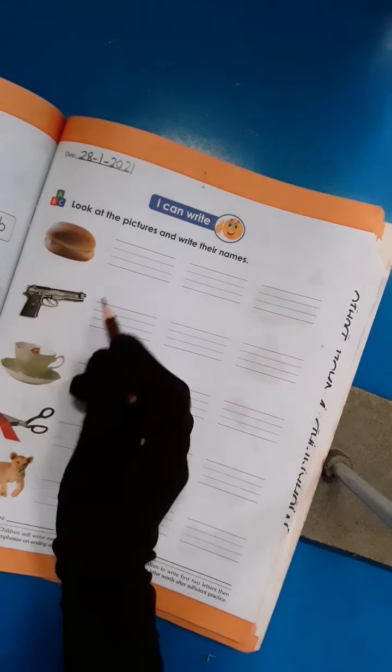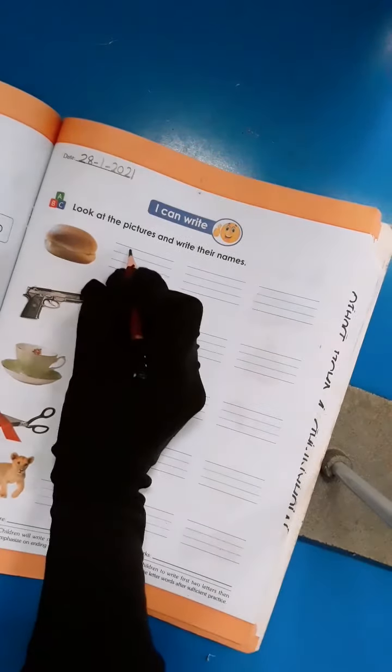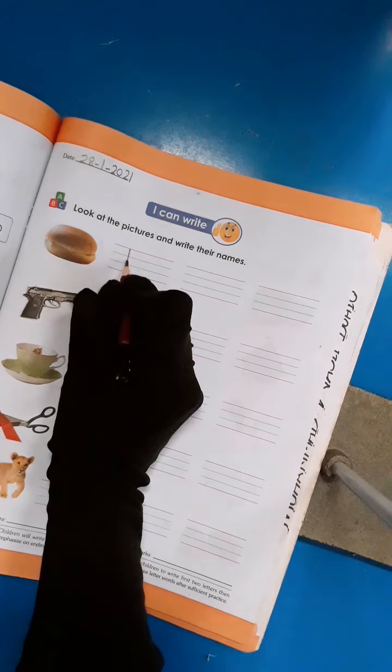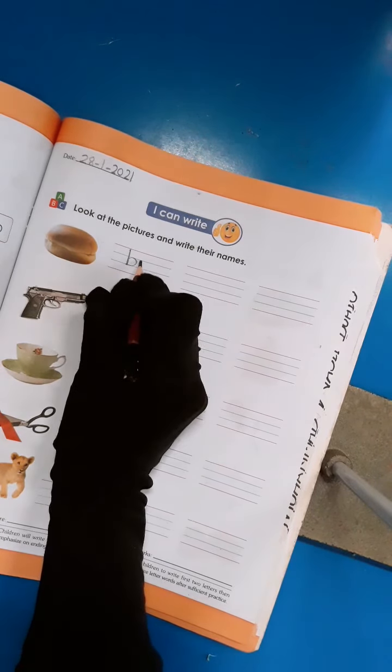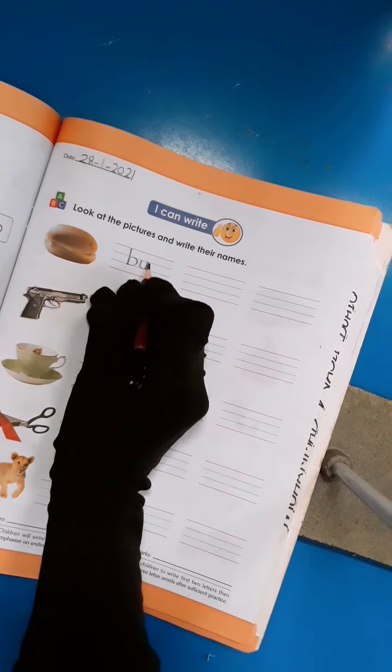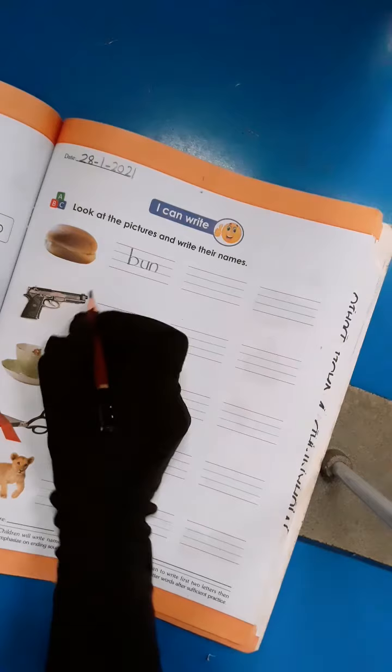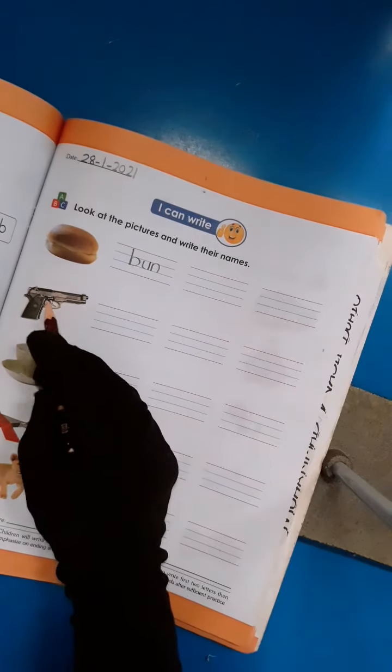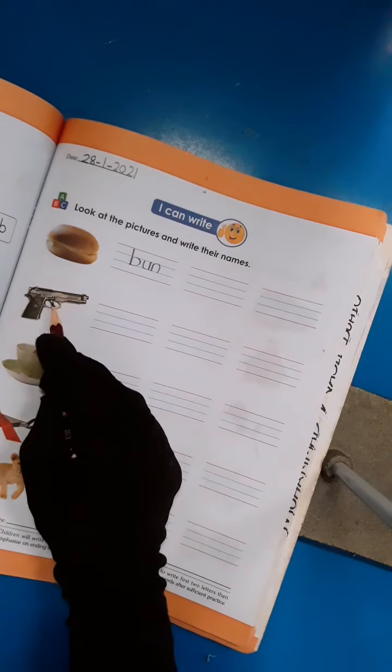Bun. What's the spelling of bun? B, A, N. Bun. Bun.